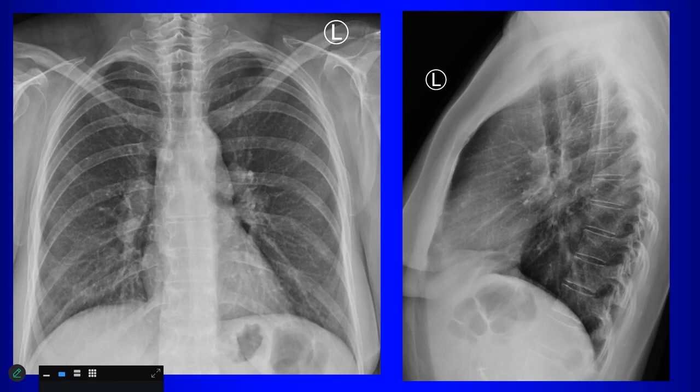What about this one? Somebody says right, somebody says left, bilateral. Is it bilateral? So what are you thinking about? Sarcoidosis. Okay.